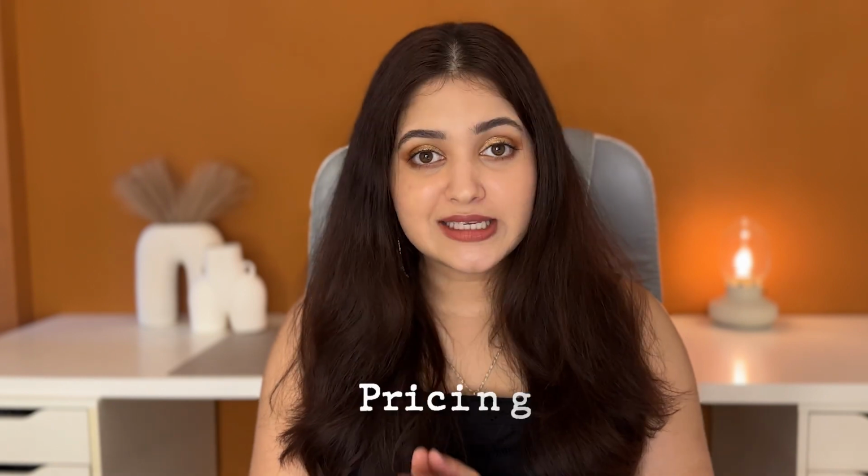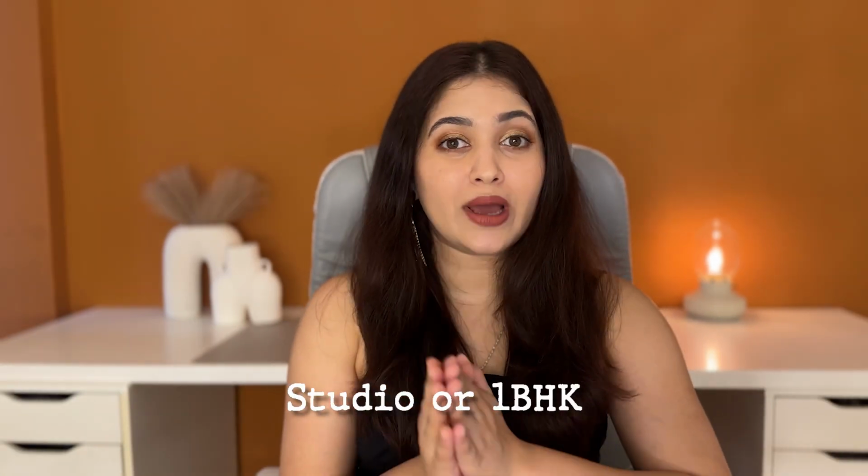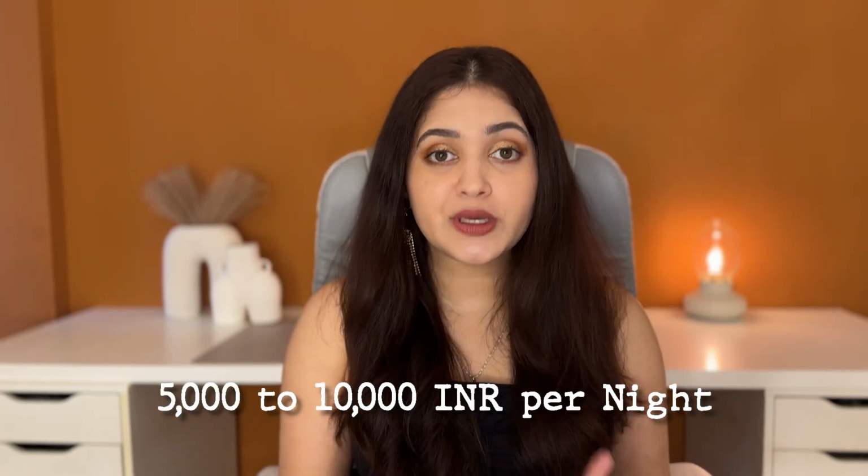Now coming to pricing, if you opt for a studio or a 1 BHK, let's say 2-3 people are traveling, in case you go for that, it could be anywhere from 5,000 to 10,000 rupees a night. Now, of course, as the duration increases, Airbnb का भी pricing काफ़ी dynamic है. It could change, but this is the average price of a studio or 1 BHK.